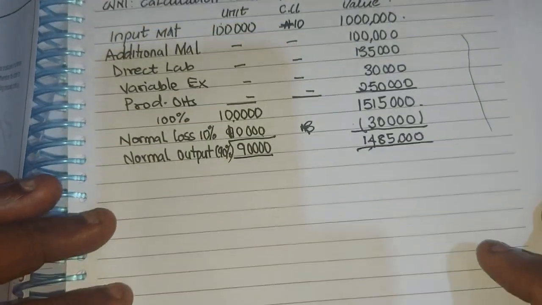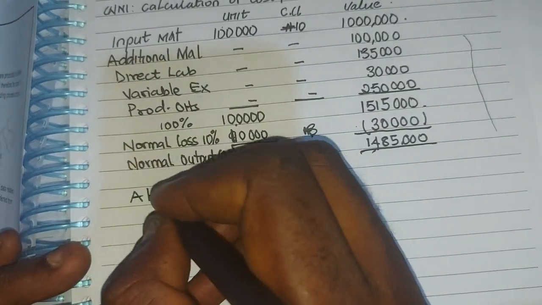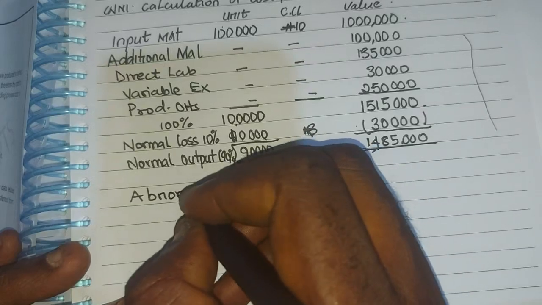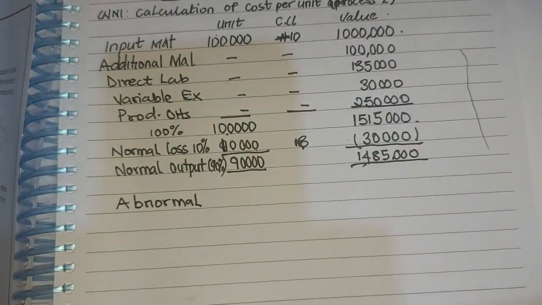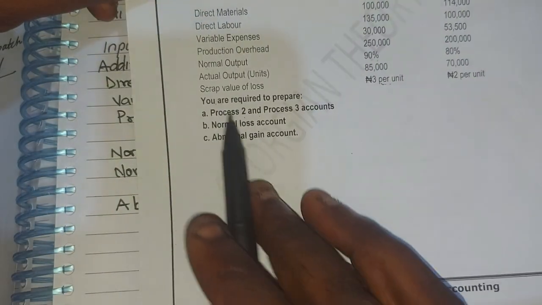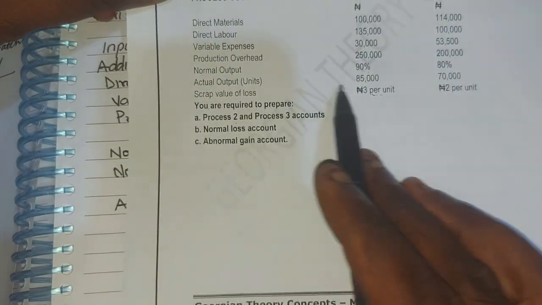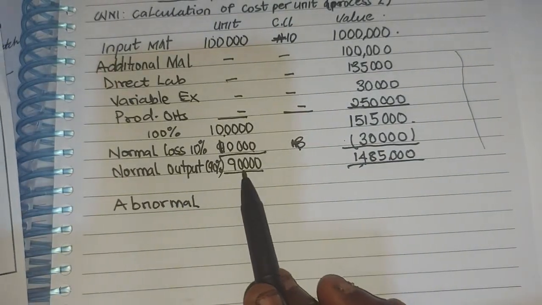Okay, class. Now we need to ascertain our abnormal. Now the question says the actual output, take note, actual output in units is 85,000, but our normal output is 90,000.